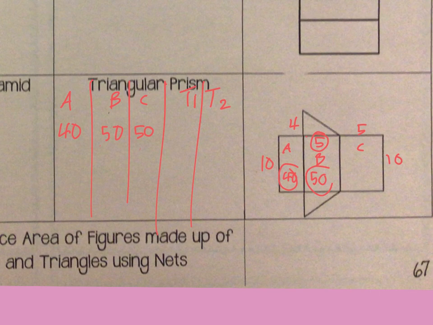Now our triangles, we have to use our formula, base times height divided by 2. But the good thing about these is they're the same. So we have 4 times 5 divided by 2, which is 10. So this guy's 10, this guy's 10. To speed this up, 50 and 50 is 100. 10 and 10 is 20.